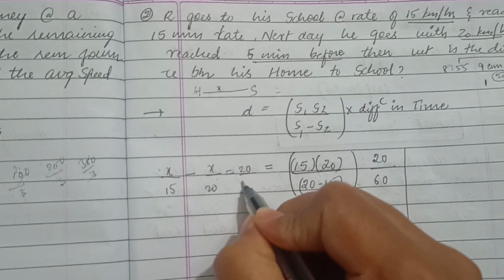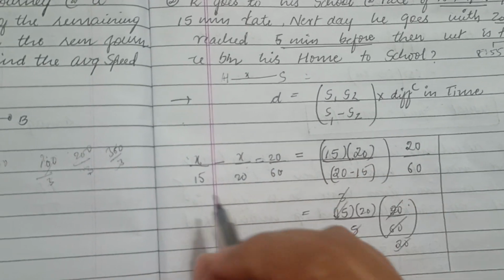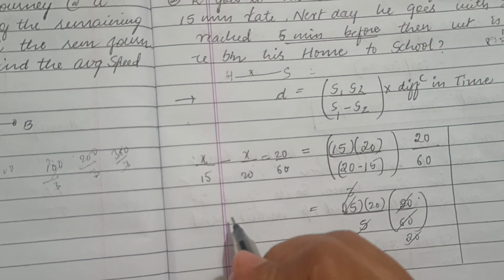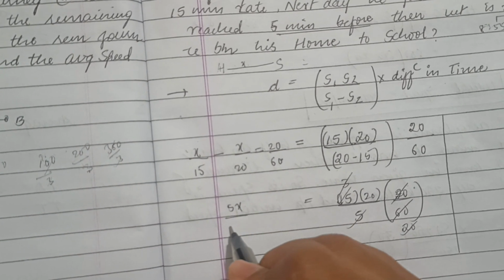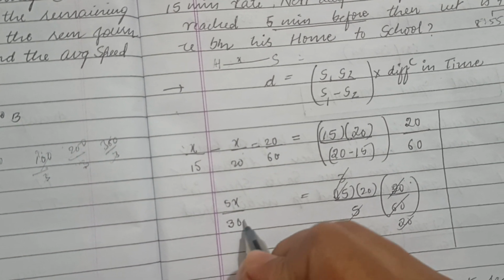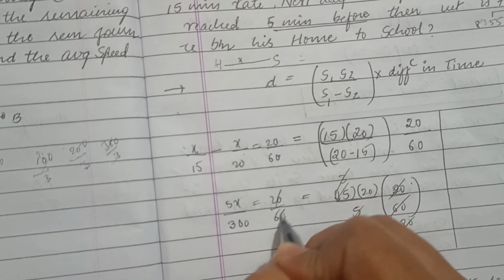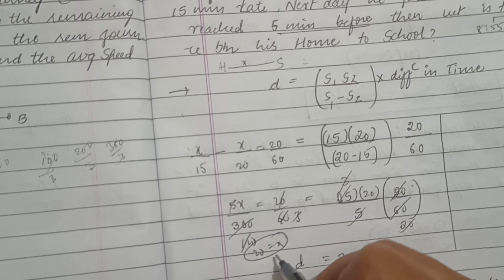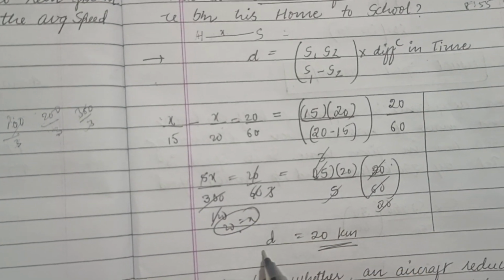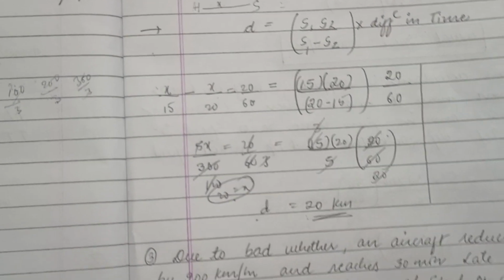Okay, and I'll convert this into hours. So after simplifying, I get 5x divided by 300 will be equal to 20 by 60. 3 fives are 15, 3 twenties are 60, 300 and 20. So therefore x will be equal to 20, means the distance will be equal to 20 km.